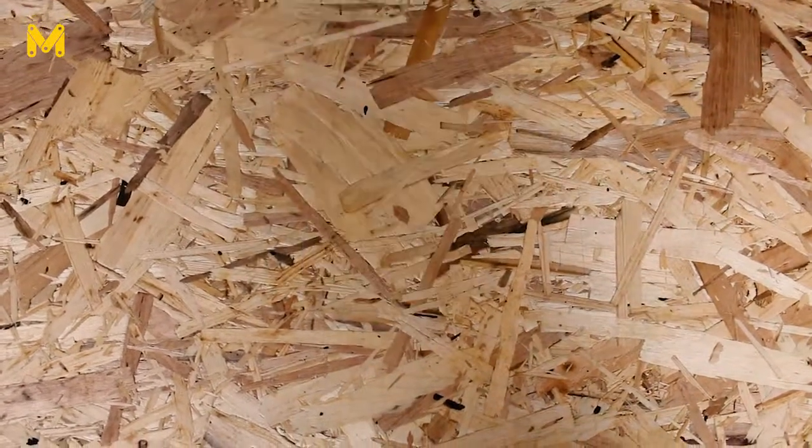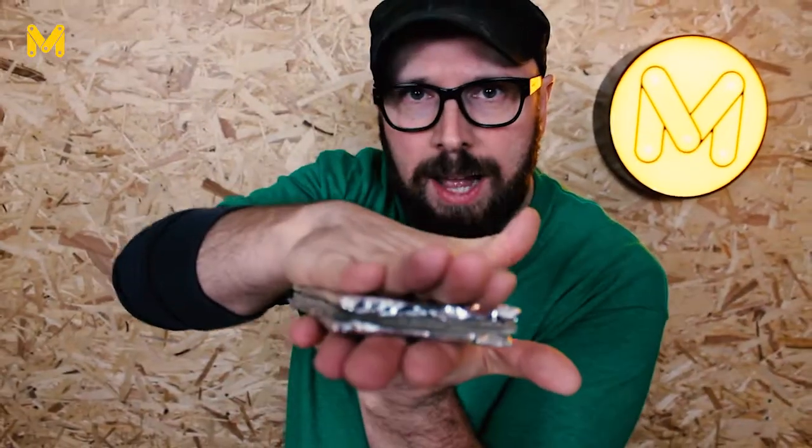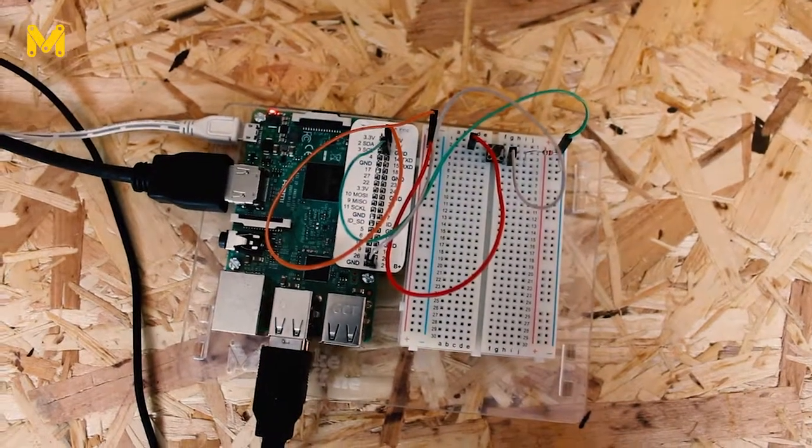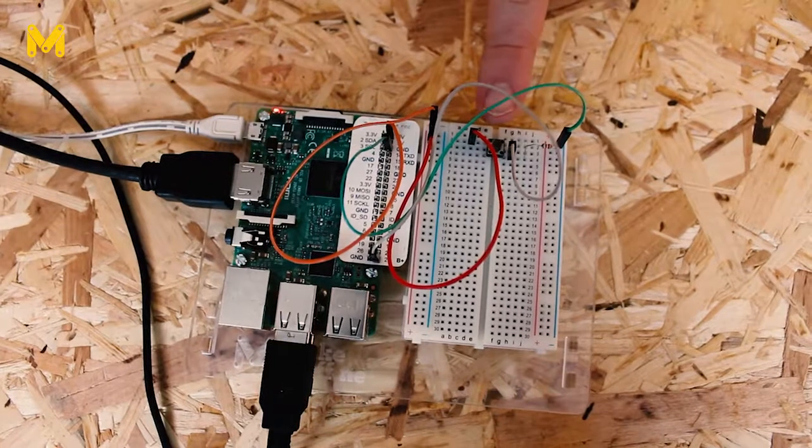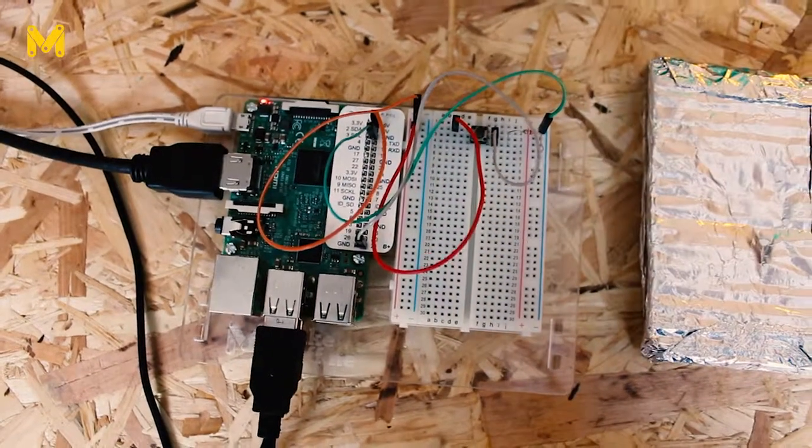What is it? This is a pressure pad. The exact same type of thing that we see in loads and loads of security systems around the world. When these two pads are pressed together, it sends an electrical impulse back to the Pi, and we've got a switch. So makers, just as we've done in previous videos, we're going to replace this switch with this switch.